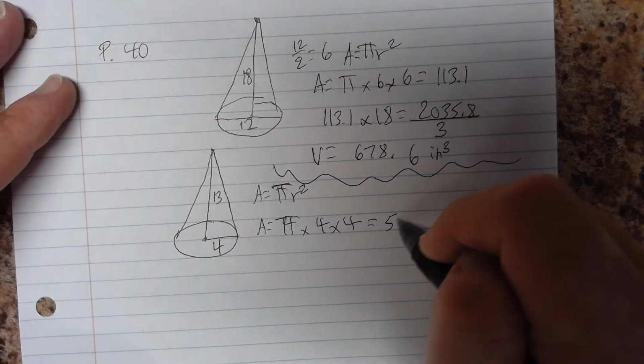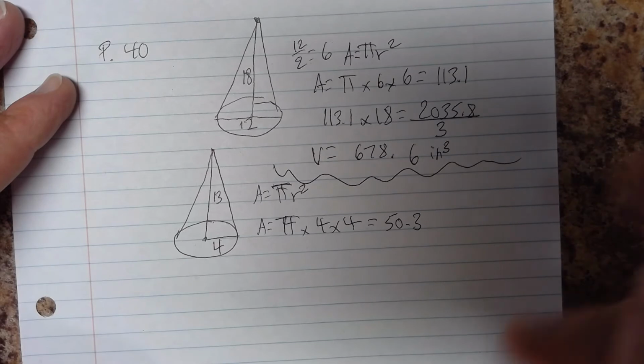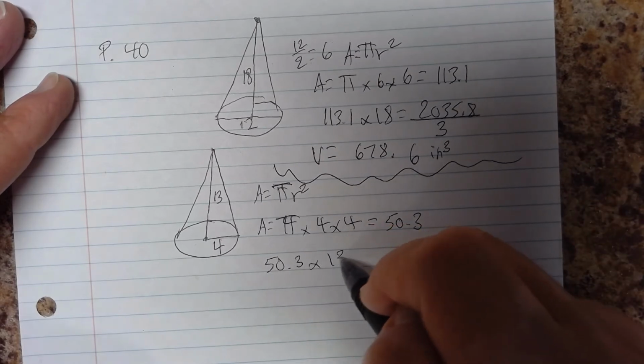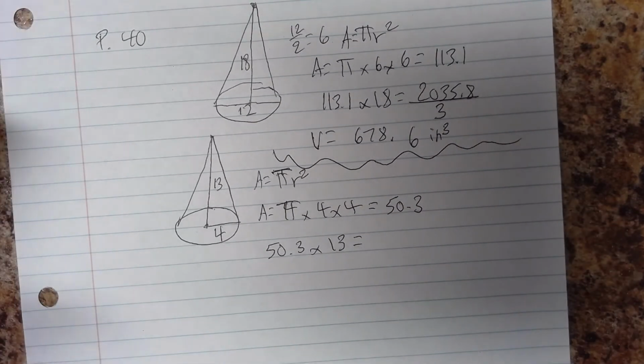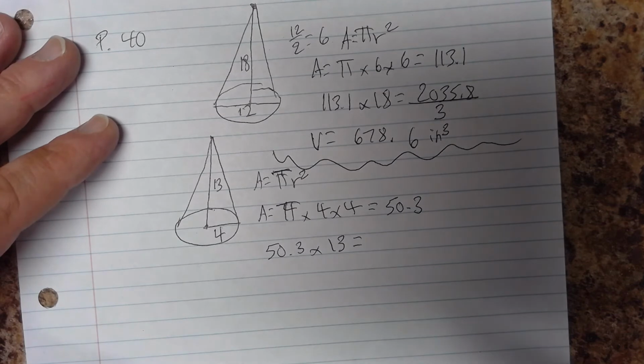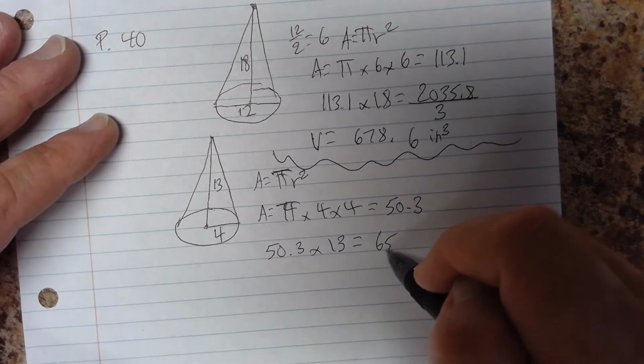50.26, which is 50.3. And now we're going to go with our height. 50.3 times 13. 653.5.